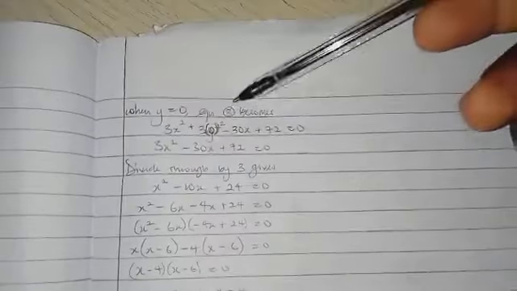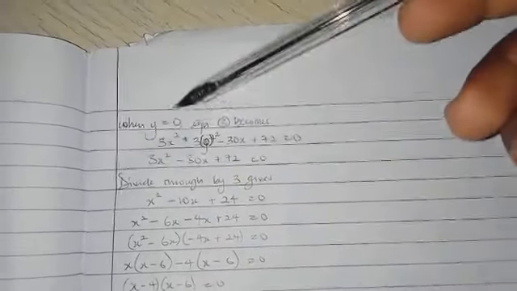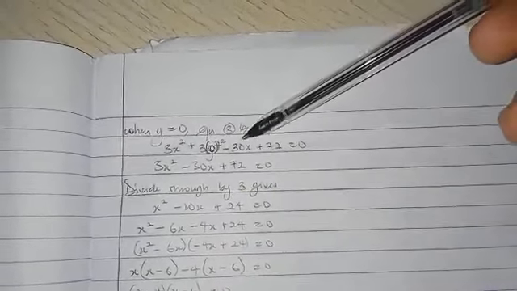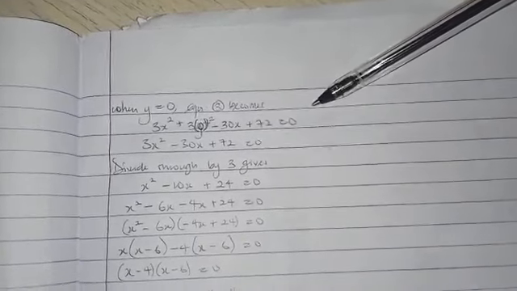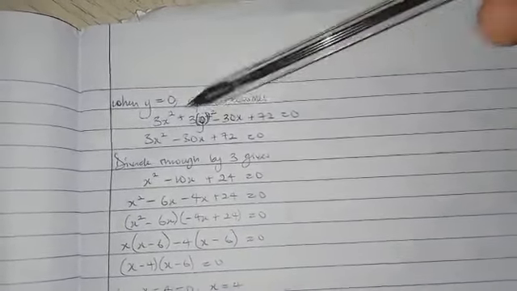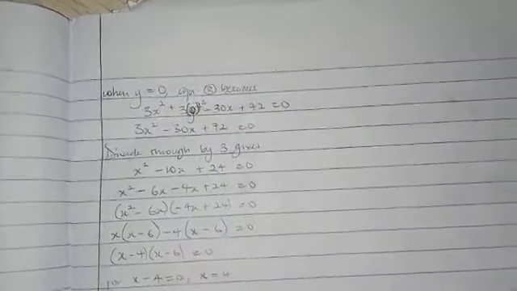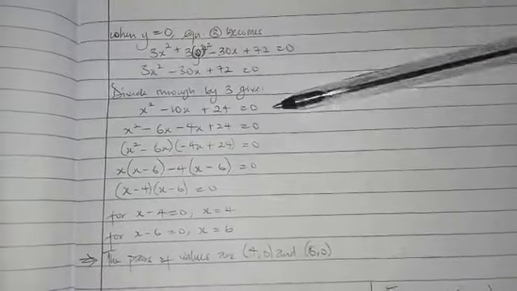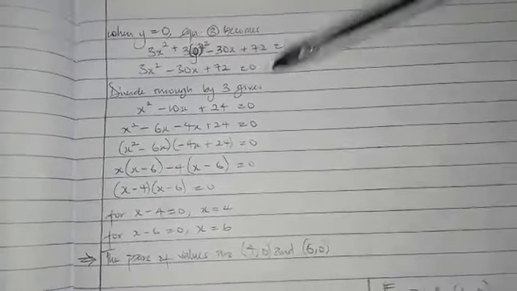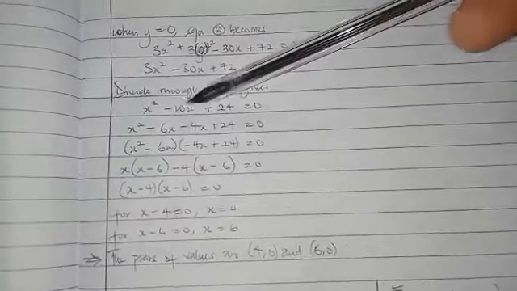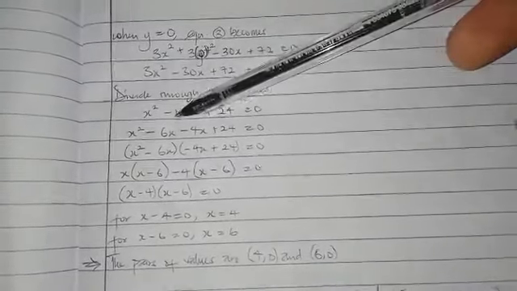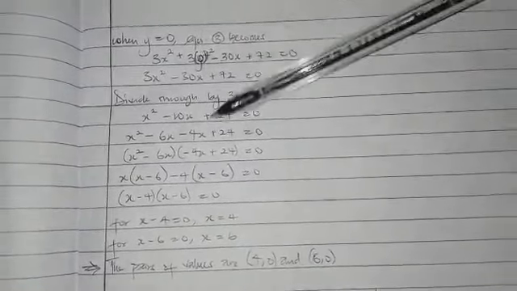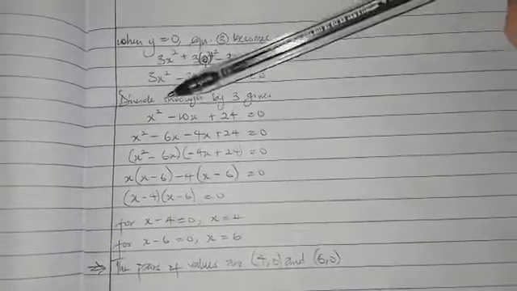So now I've said when y is equal to 0, we substitute y equals 0 in equation 3, and you have 3x squared plus 3 bracket 0 squared minus 30x plus 72 equals 0. This is 0. You have this equation, divide through by 3, you have x squared minus 10x plus 24 equals 0. You can use pairs of factors. What will you multiply that will give you 24, and when you add it, you have minus 10? Minus 6 times minus 4 will give you 24. Minus 6 minus 4 will give you minus 10.